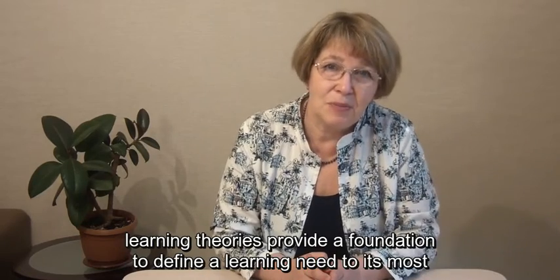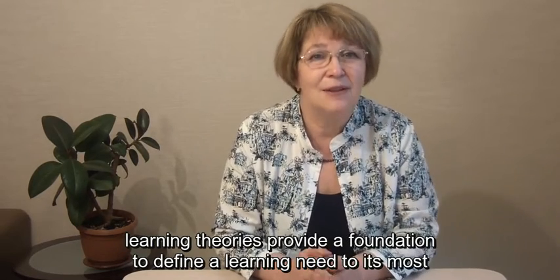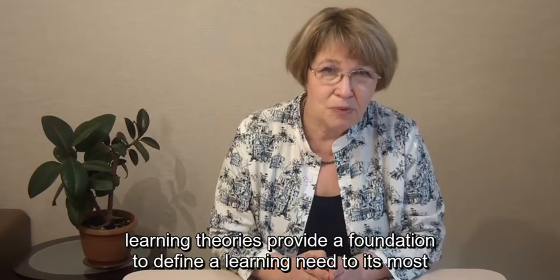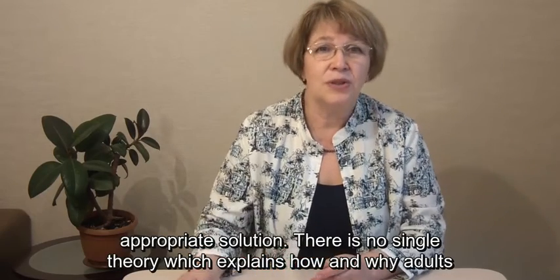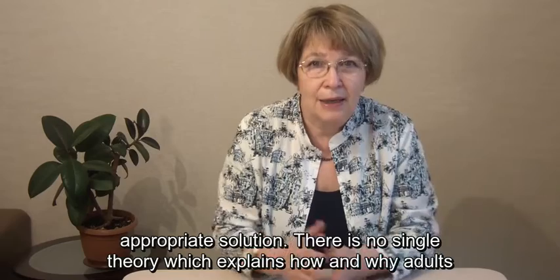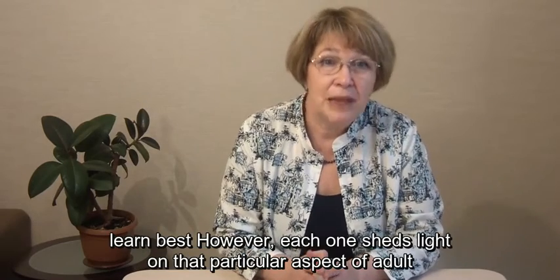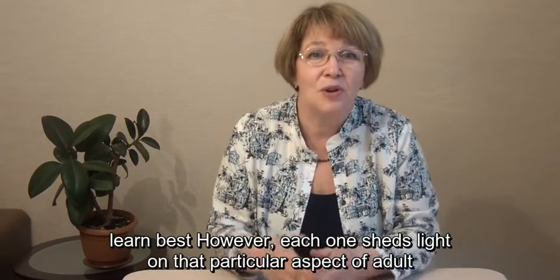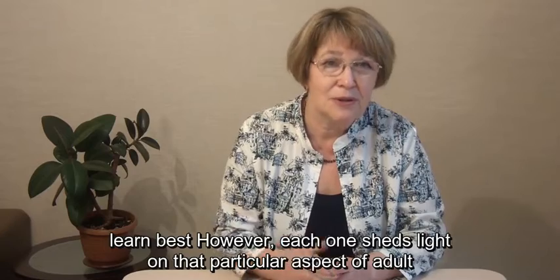Adult learning theories provide a foundation to define a learning need to its most appropriate solution. There is no single theory which explains how and why adults learn best. However, each one sheds light on a particular aspect of adult learning.